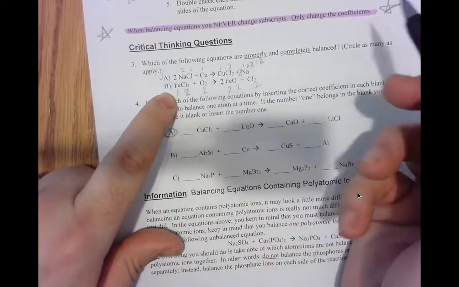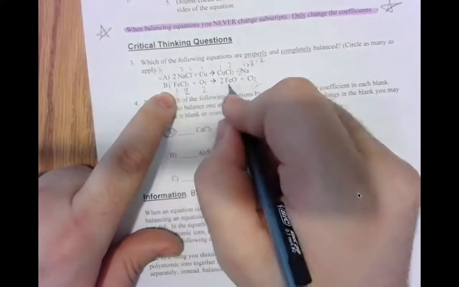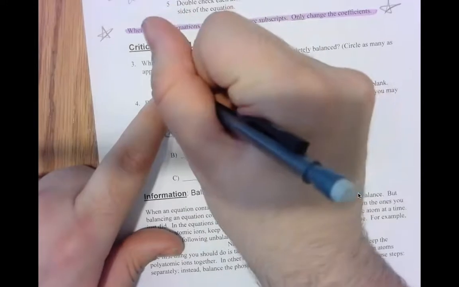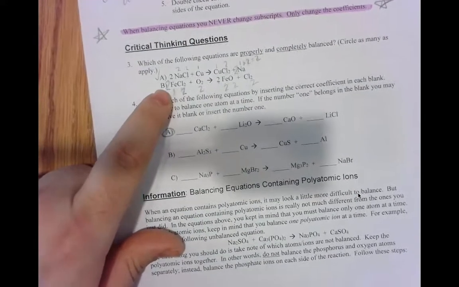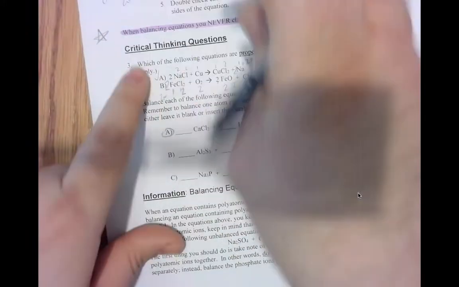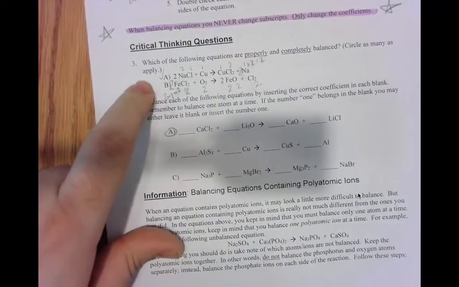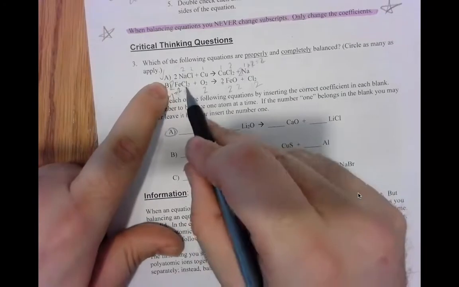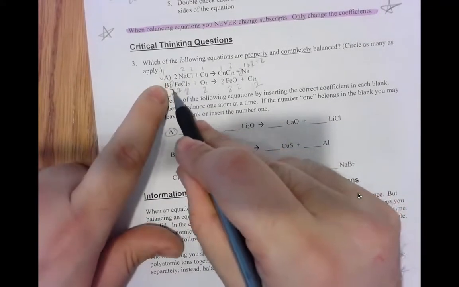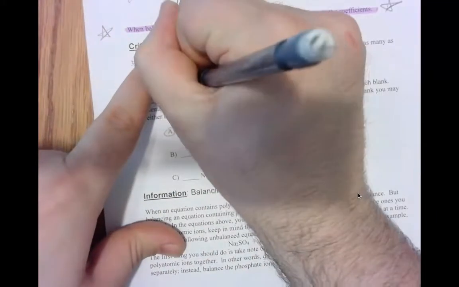I know the problem didn't ask for it, but we can fix it again. We can fix it because we know that we need to have 2 irons on both sides. So we can add a coefficient of 2 to the reactant side, because 2 times 1 would give us now 2 irons, not 1. We need to double check and see how it affects the chlorines, because remember chlorine is also in this problem. So look, we see 2 times 2, so now we have 4 chlorines.